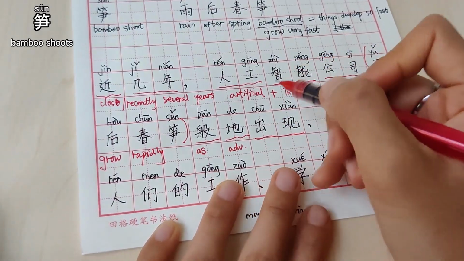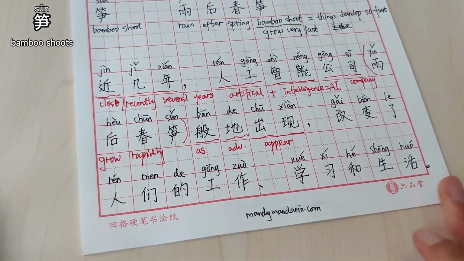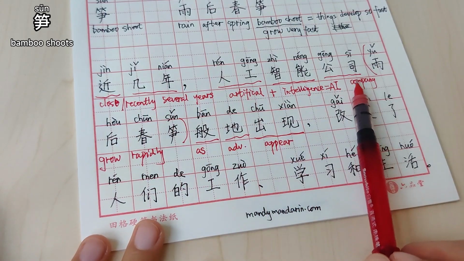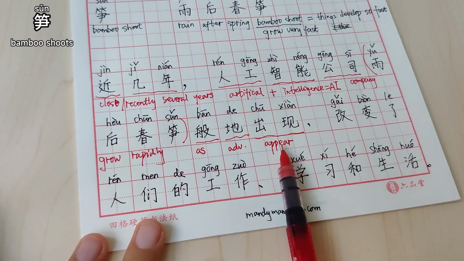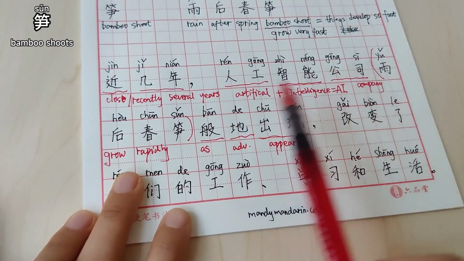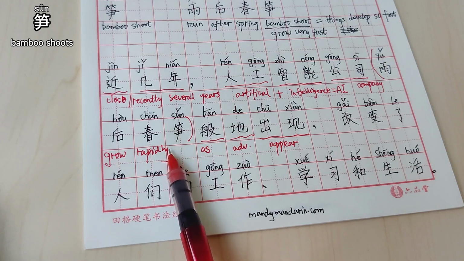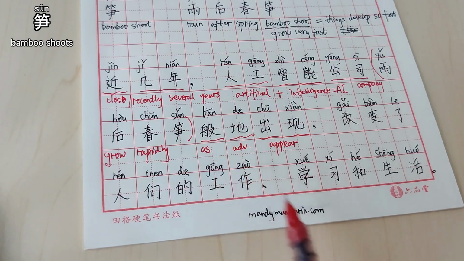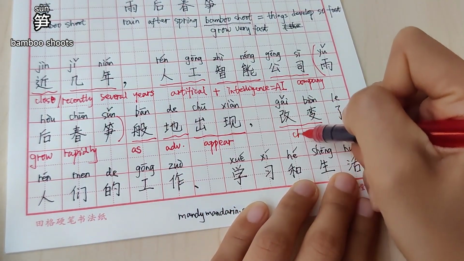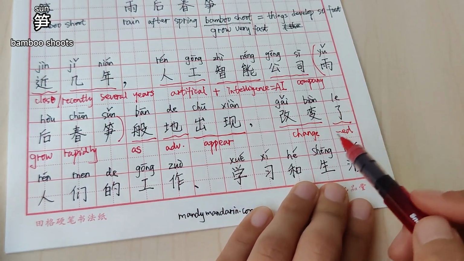And 出现, appear. Okay, so altogether, in recent years, AI companies appeared just like the bamboo shoots after the spring rain, which means they grow rapidly. And then let's continue. 改变, change. 了 is the 'ed', so 改变了, changed.